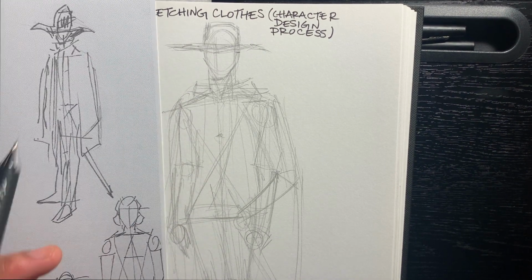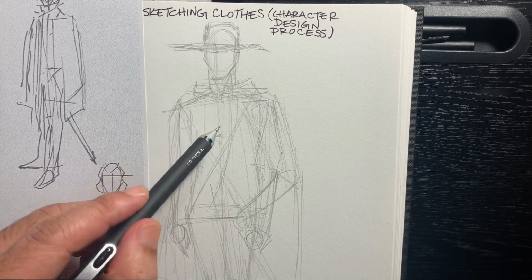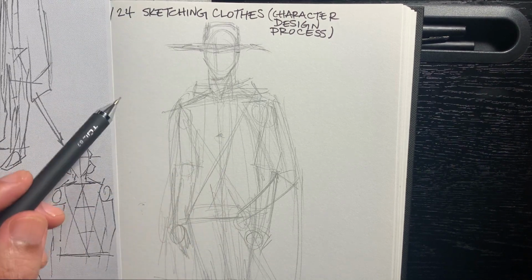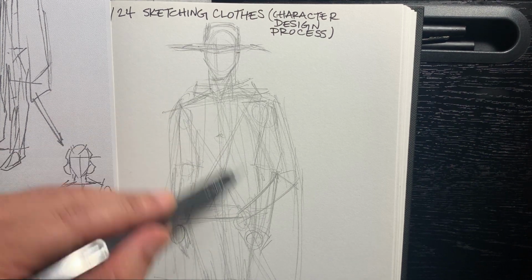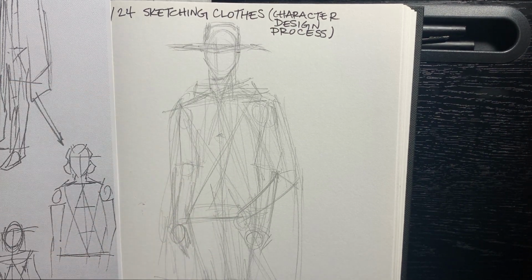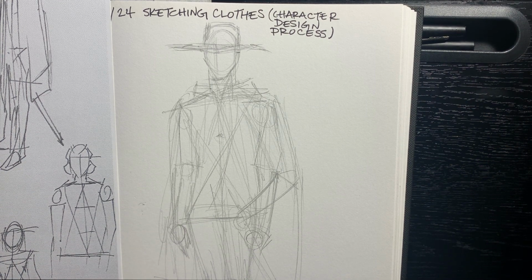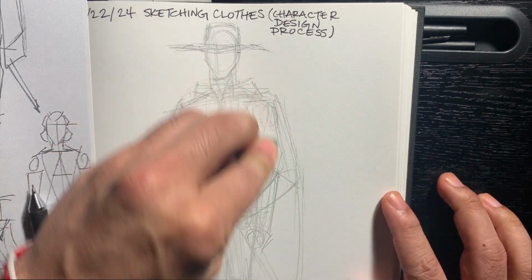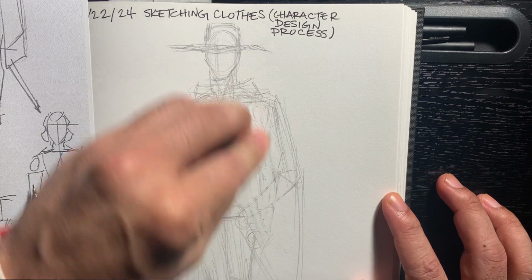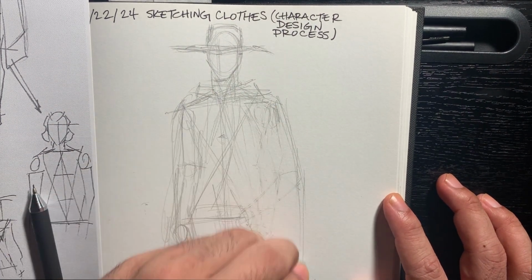And then figure out how it's clasped on here. And then you can use a kneaded eraser to get rid of some of your construction lines.